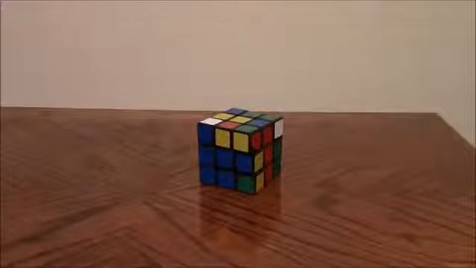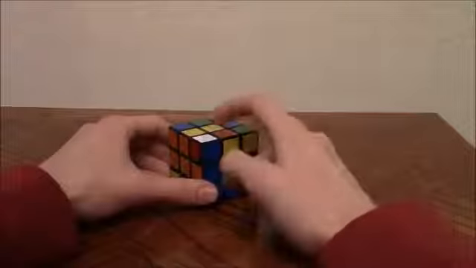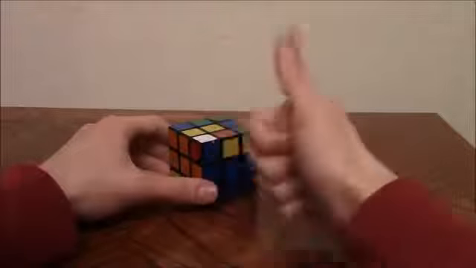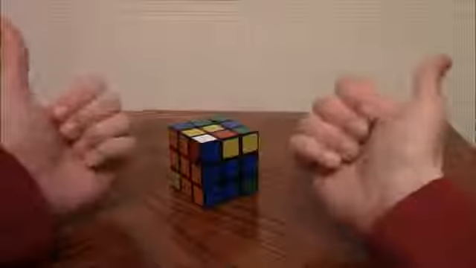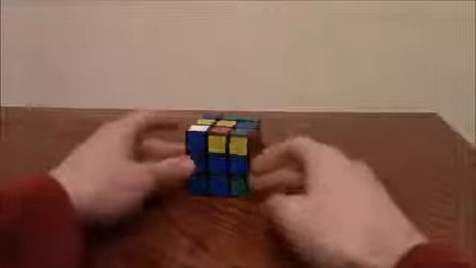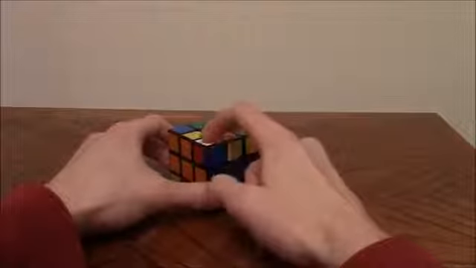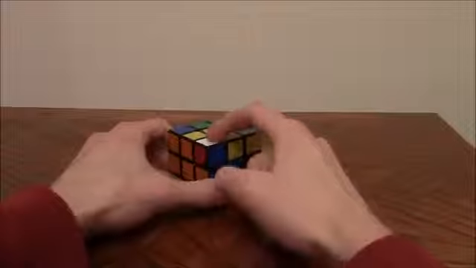Now the final case that you'll run into is when the corner piece that you want to pair up has the white sticker pointing up rather than to one of the sides.